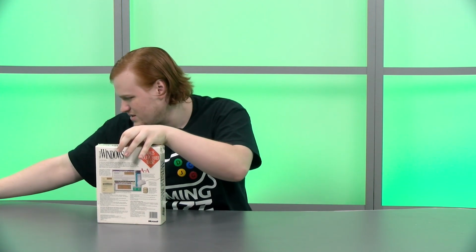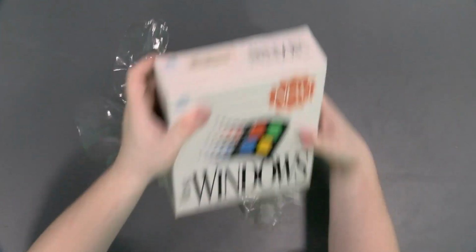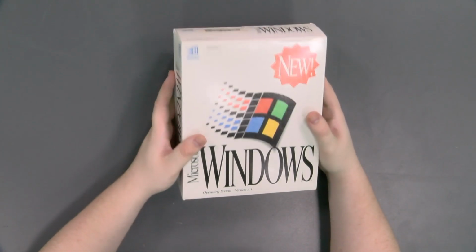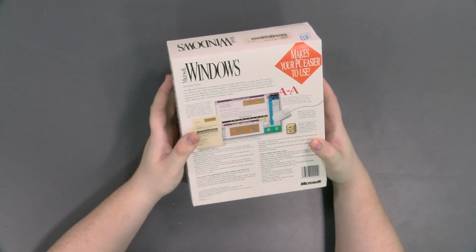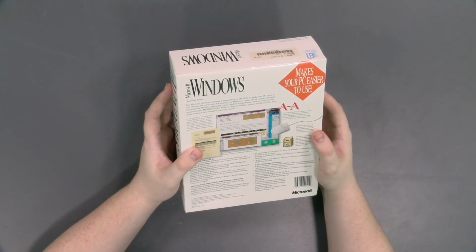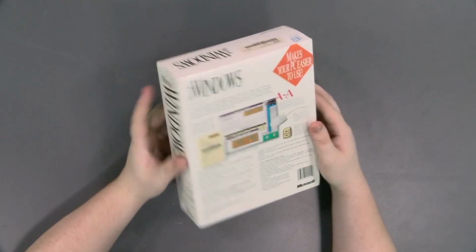There we go. Let us hope there's not a ton of little shards of plastic in this one too. Okay, so you will see it is, in fact, new. Here's the back of the box, going over all the fun stuff. Makes your PC easier to use. That's probably true. I will give them that.